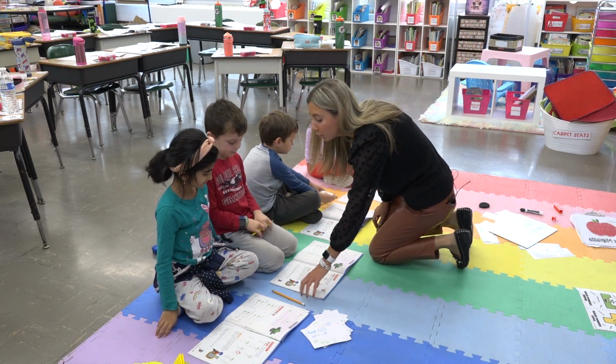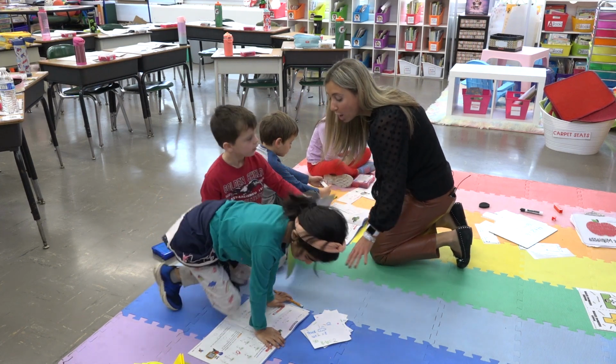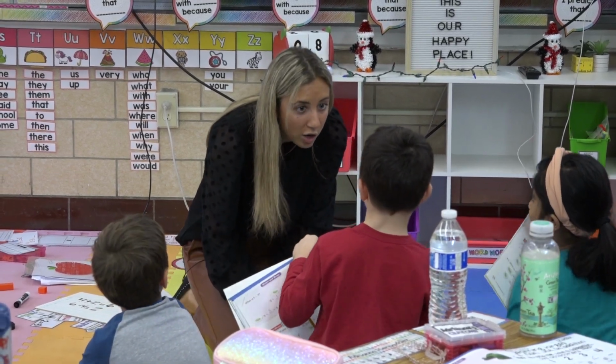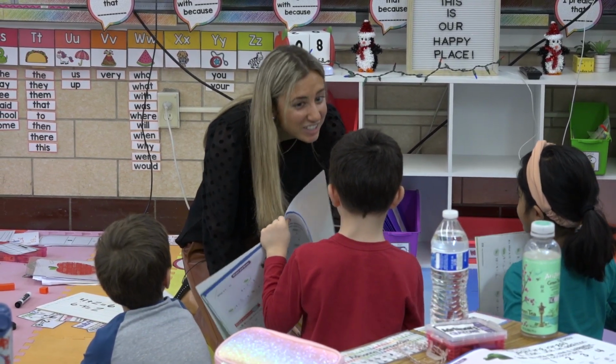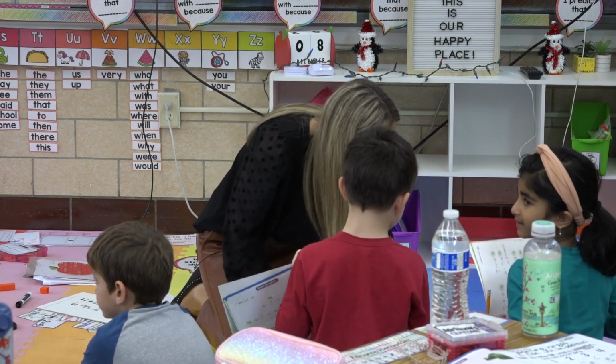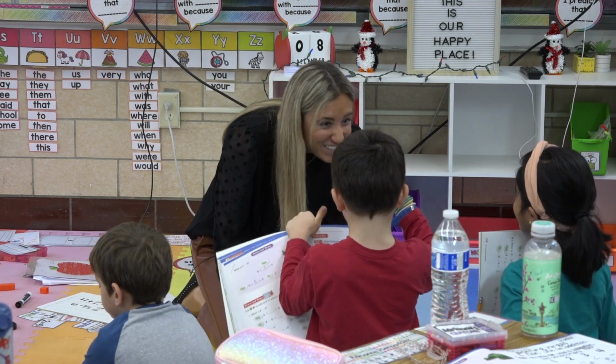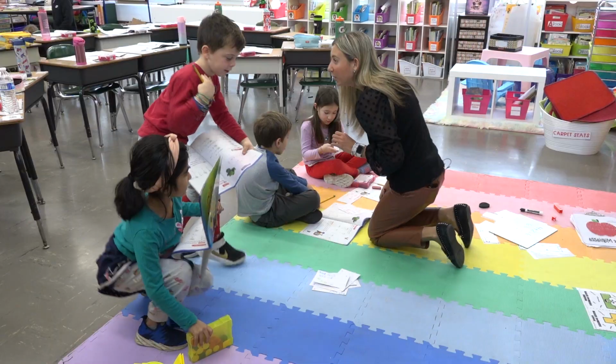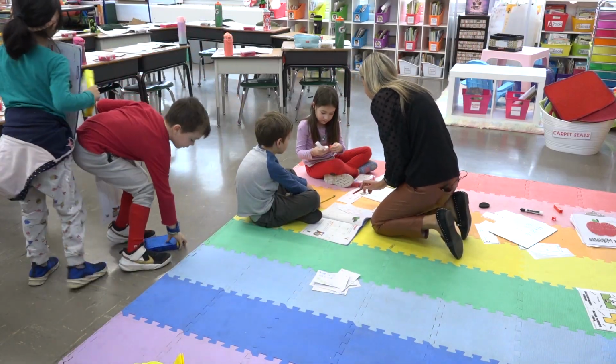My friends, you can go to the orange tub. Can you get the orange group? You did such a great job. Before you go, you did such an awesome job working together, sharing your strategies. I'm so proud of you. How'd you do with your checking? You did so great. Give yourself a pat on the back. Awesome job. You can go to the orange tub now and get your orange tub friends.